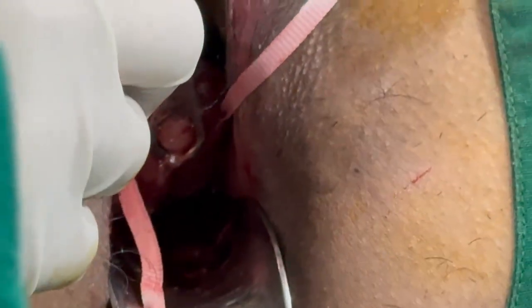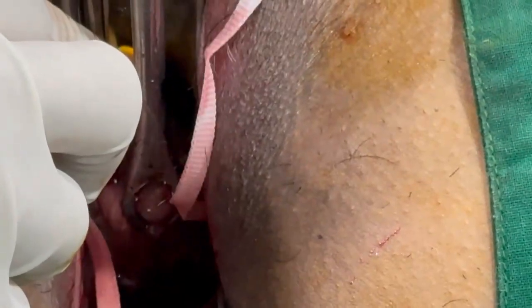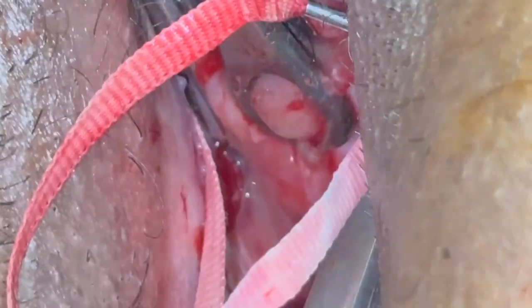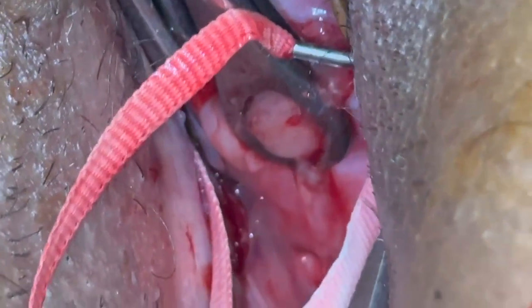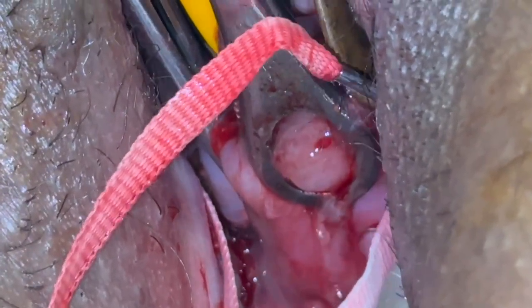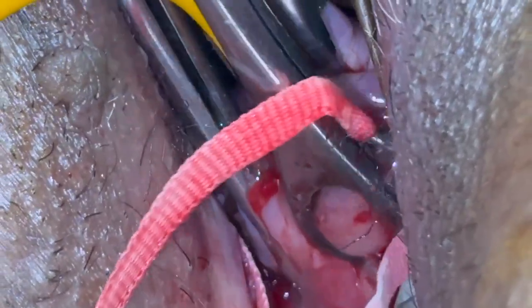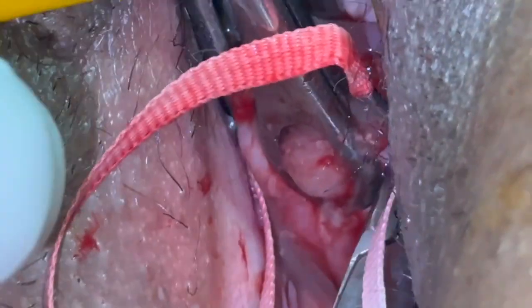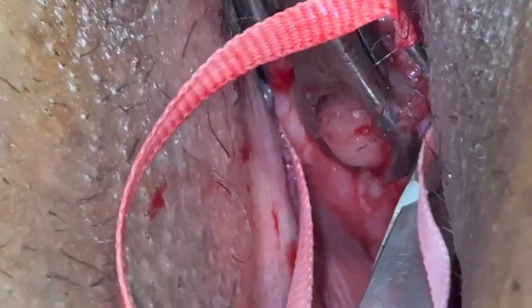Afterwards the left side stitch was taken, and then one more bursting stitch was taken posteriorly at the 6 o'clock position, and then the knot was tied in the posterior vaginal vault as high as possible.